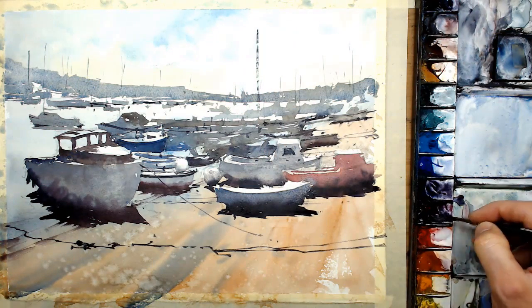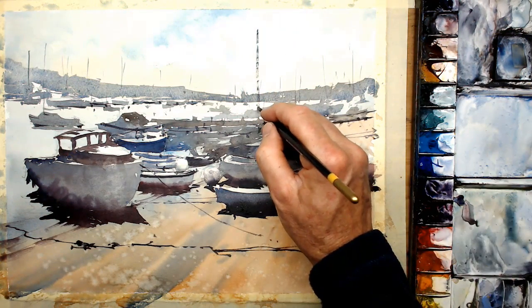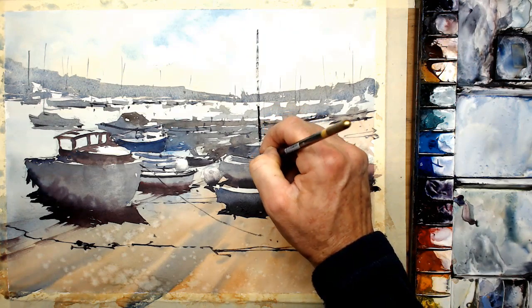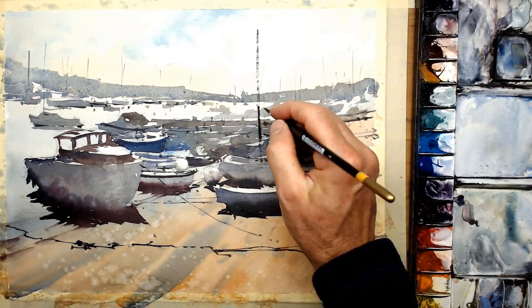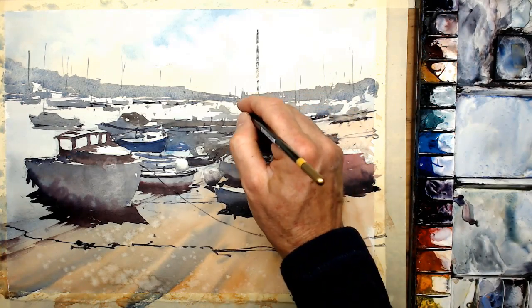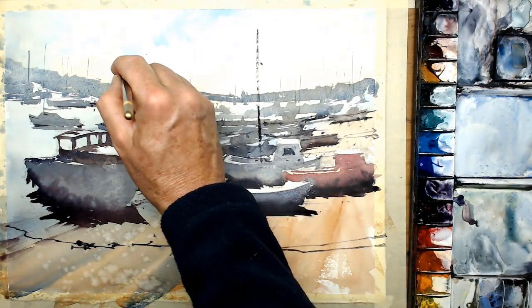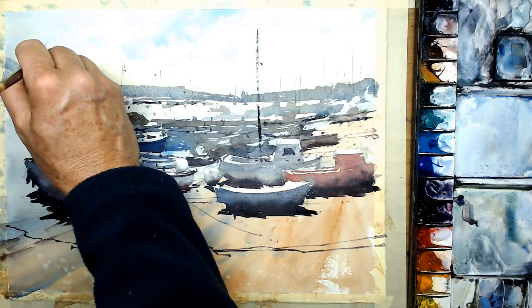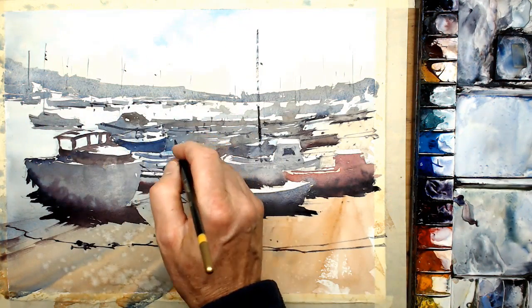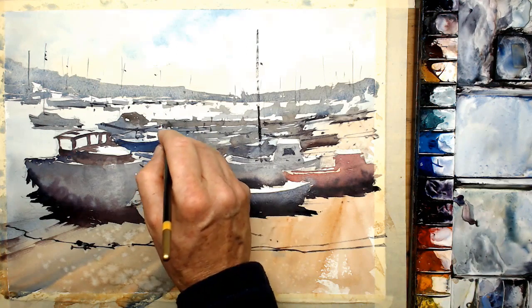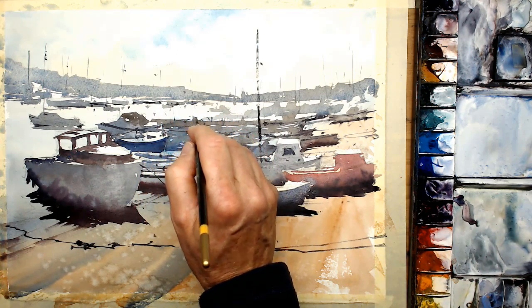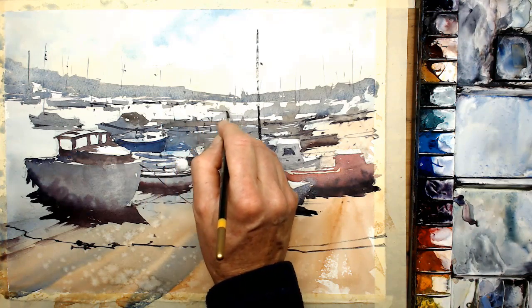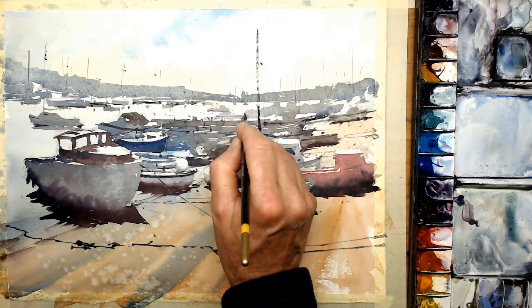There is quite a dominant mast going down the middle of the scene. So again, it's just a dry brush stroke. I'm doing it in parts, but I'm not going over it too many times. We're looking into the light, so we don't want it to be too solid. We've got to be able to see little edges and gaps and imperfections.